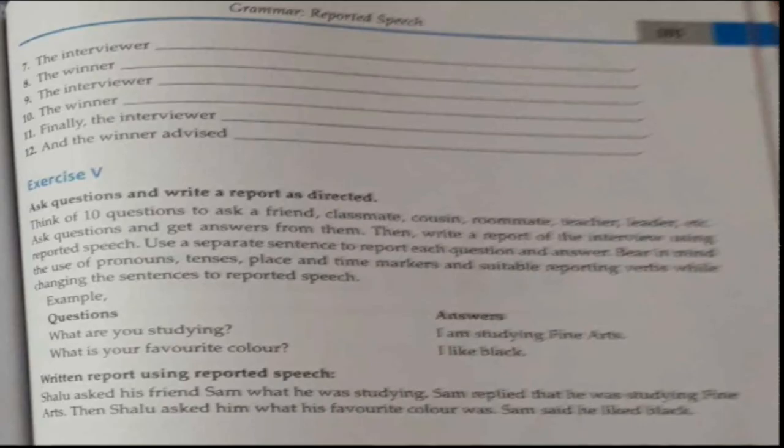Then you have exercise number 5 here. Ask questions and write a report as directed. Think of 10 questions to ask a friend, classmate, cousin, roommate, teacher, leader, etc. Ask questions and get answers from them.